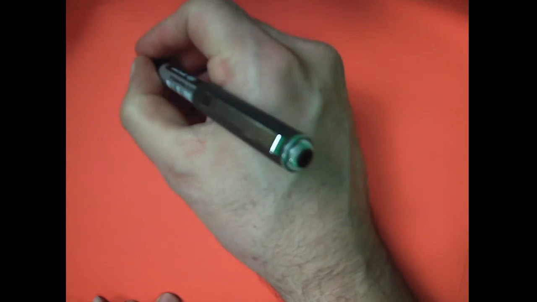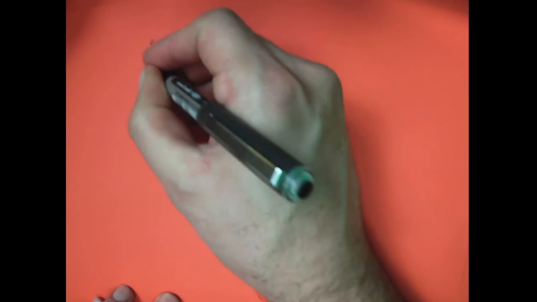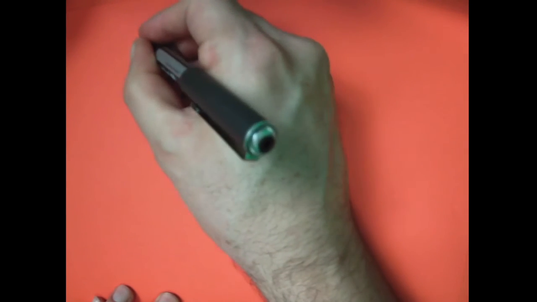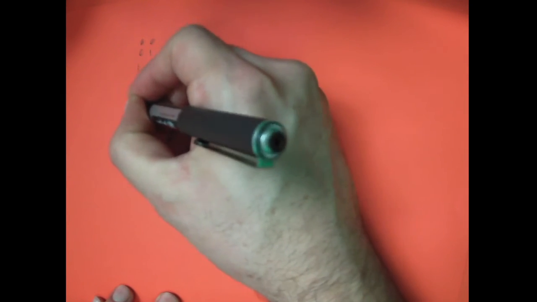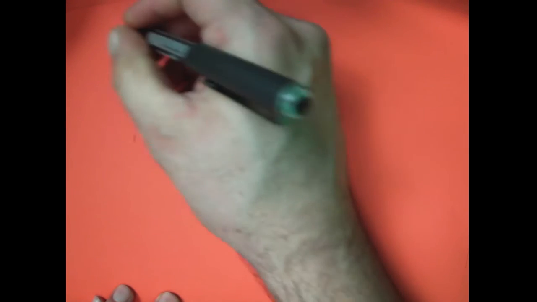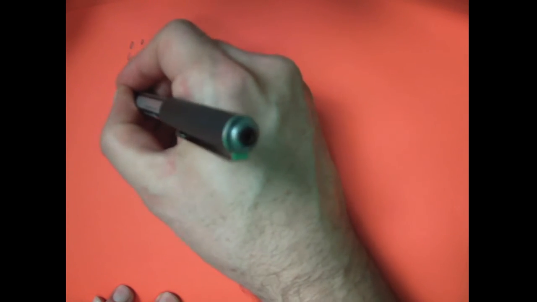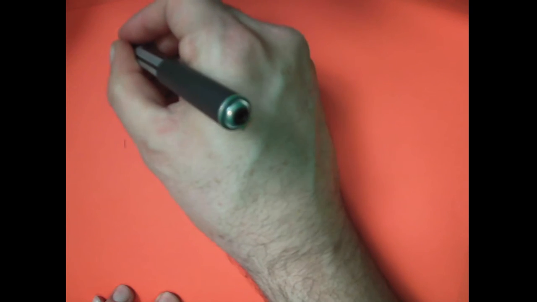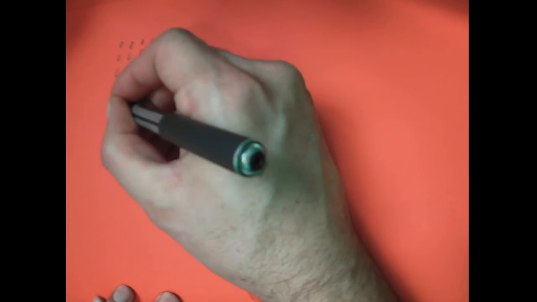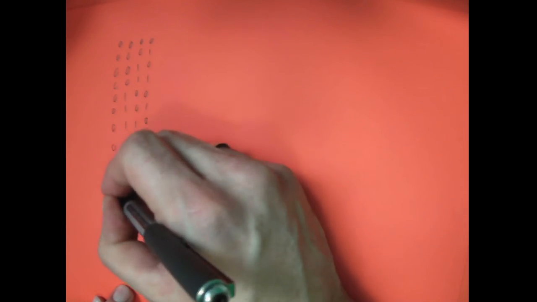So let's paint the truth table again. So we have 0, 1, 0, 1, 0, 1, 0, 0, 1, 1, 0, 0, 1, 1, 0, 0, 0, 0, 1, 1, 1, 1, 0, 0, 0, 0, and so on.